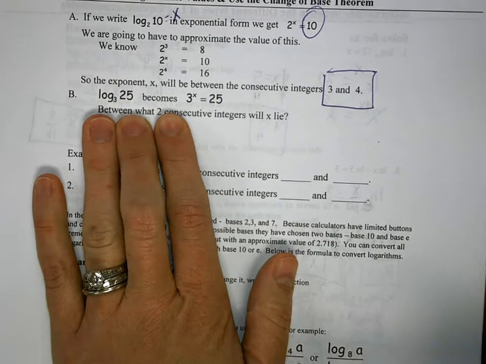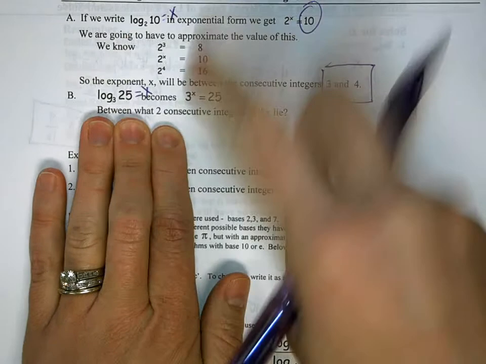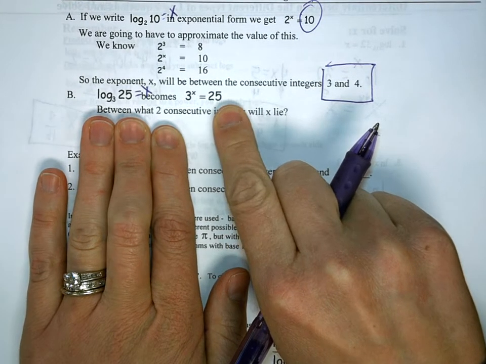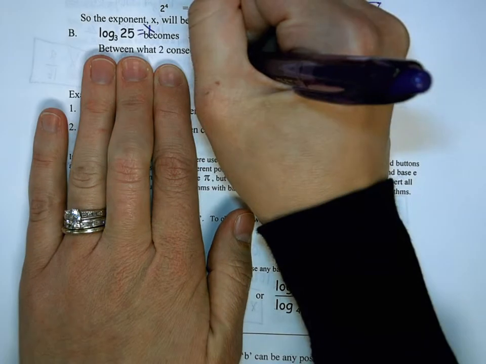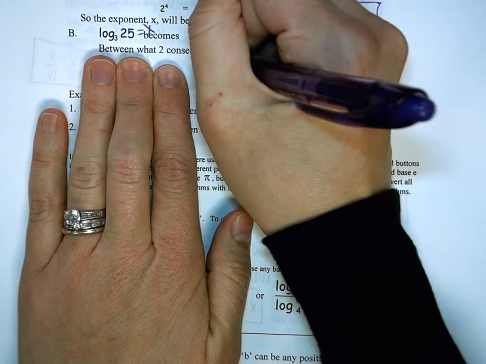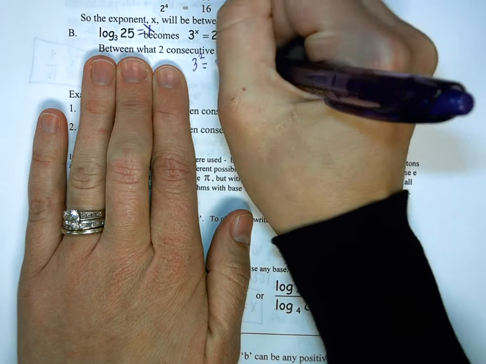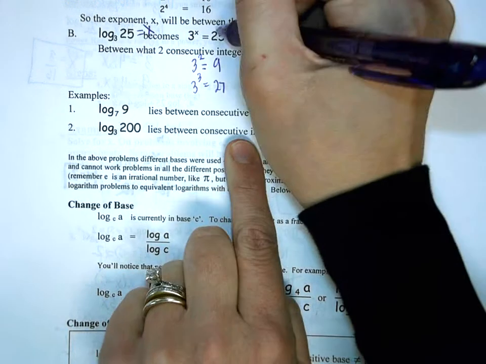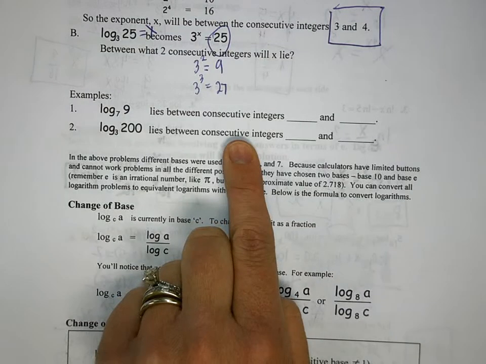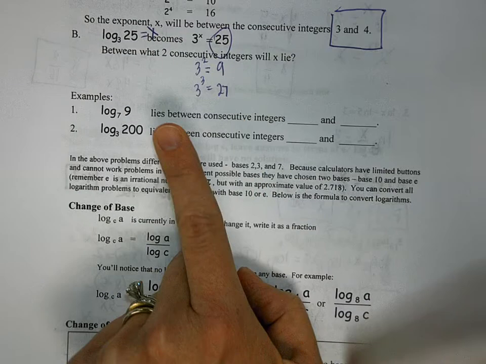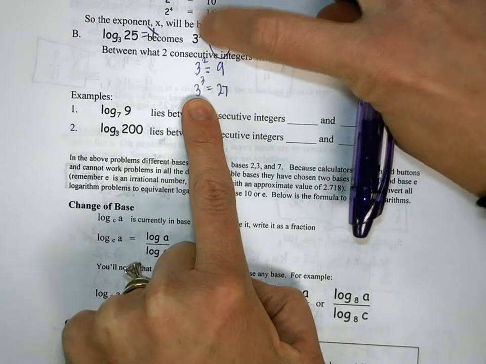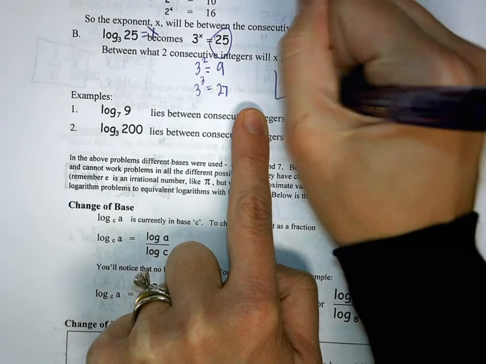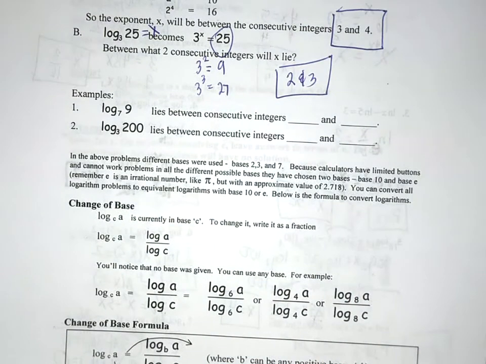So on B, let's first change this to exponential form, equals x. We would change this to 3 to the x equals 25. So I'm going to just start writing down. 3 to the first is 3, 3 to the second is 9, 3 to the third is 27. Well, 25 is in between 9 and 27, right? Therefore, because we're trying to find x, the exponent, my answer is between 2 and 3. So that's all you put, just between 2 and 3? Yep.